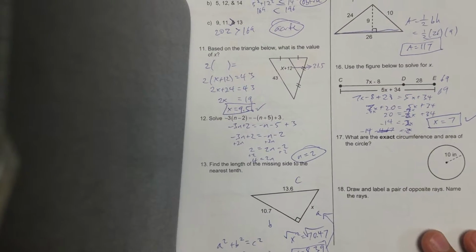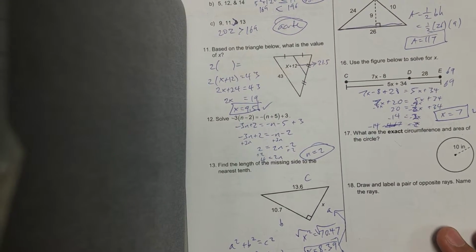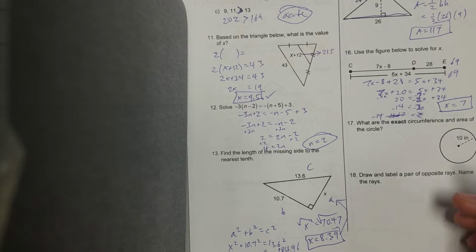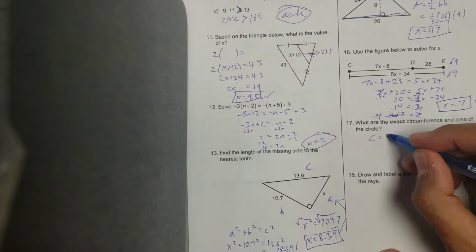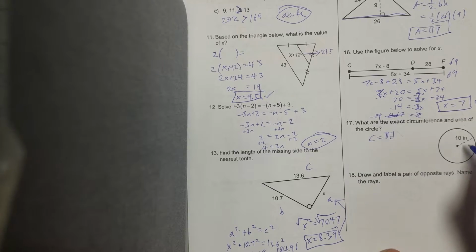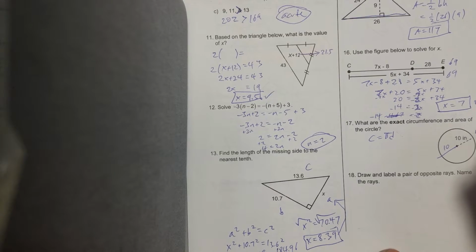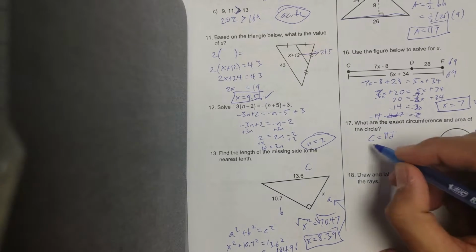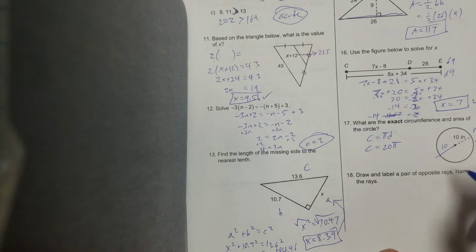Exact circumference. So when it's asking for exact circumference, that's going to be the lazy way to do it. So exact circumference, C equals pi times diameter. Your diameter here is 20. R equals 10, diameter equals 20. So the lazy way to do it, C equals 20 pi. That would be the answer.